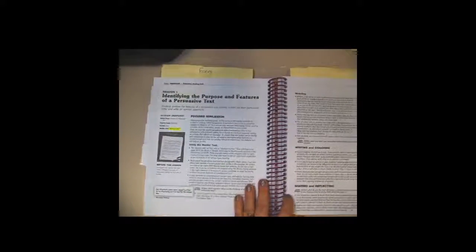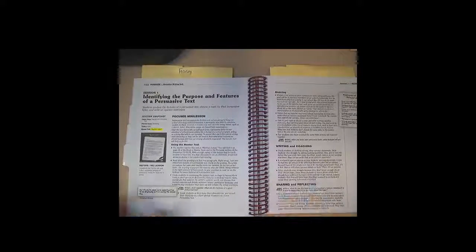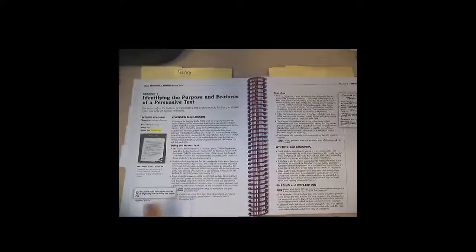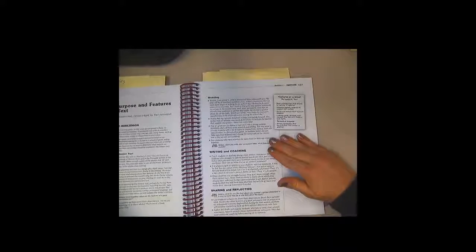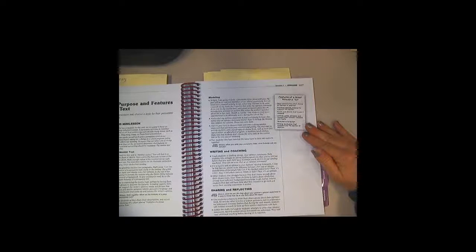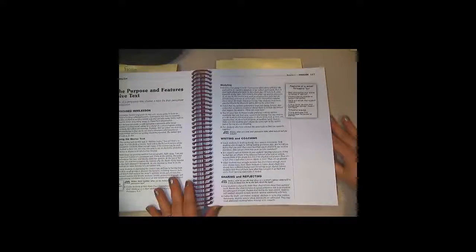And you're going to follow these lessons. They have a piece here, of course, your mini lesson, and then you're going to go into your writing and coaching, and sharing at the end.